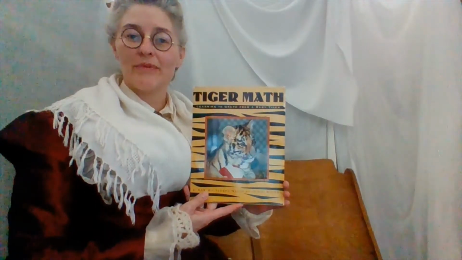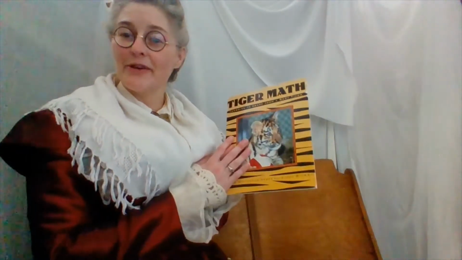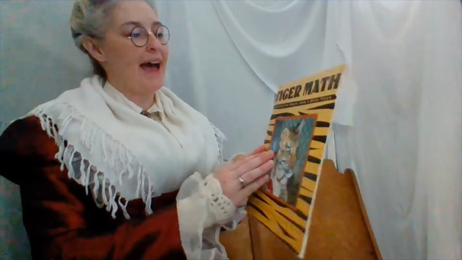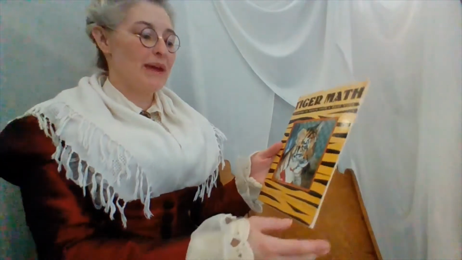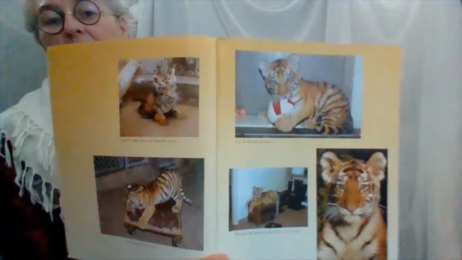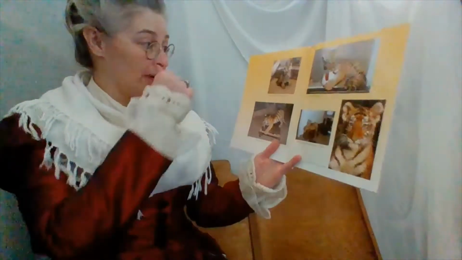Today I'm going to read to you a book that is a story but also some math learning. So this is Tiger Math, Learning to Graph from a Baby Tiger by Ann Whitehead-Nagda and Cindy Bickle. So there are some photos of the actual tiger that the story is about.